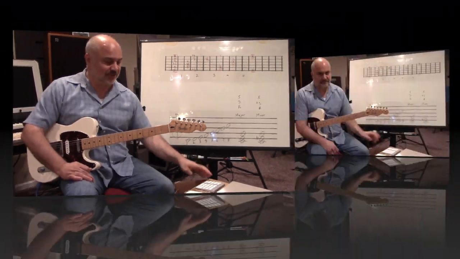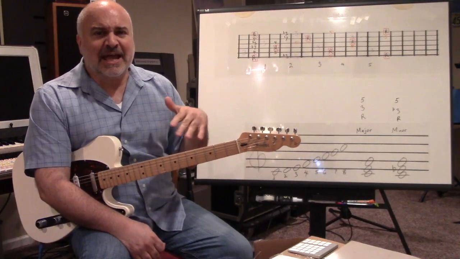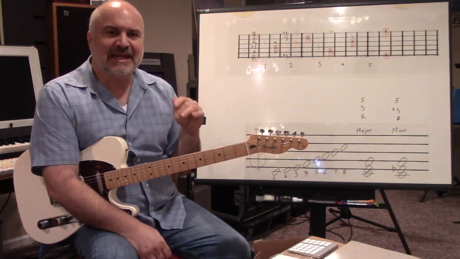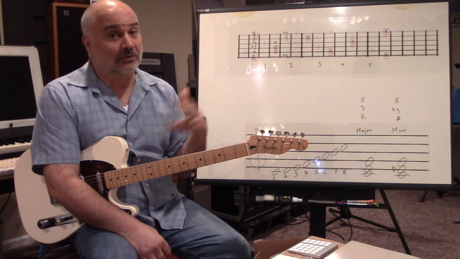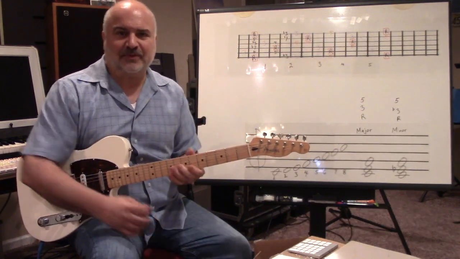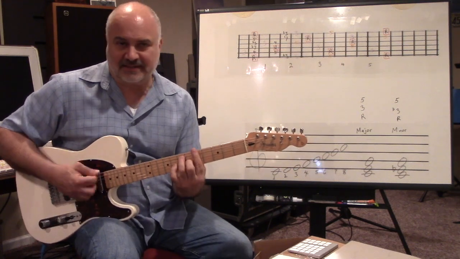Okay, those are arpeggios. So looking at blues or rock, when we're playing in a major key, our primary chord, or what we call the 1 chord or the tonic chord, is a major chord or a dominant 7 chord like this.